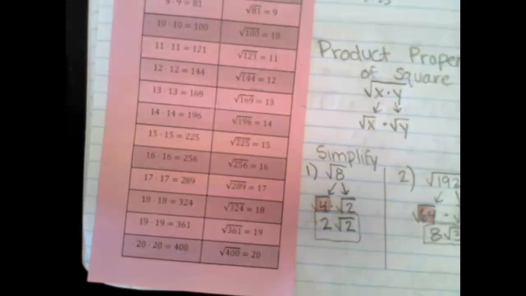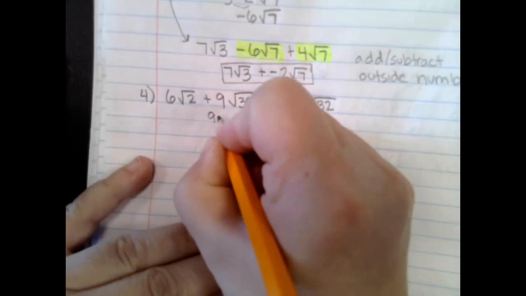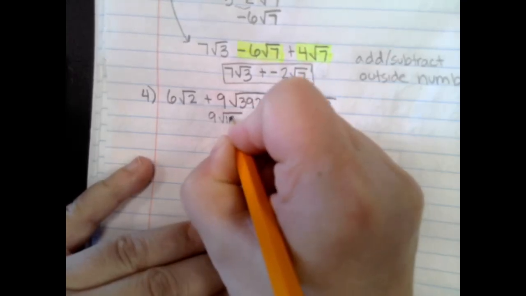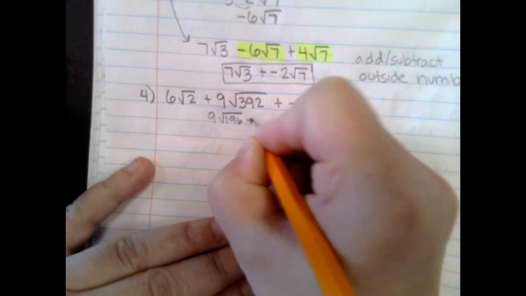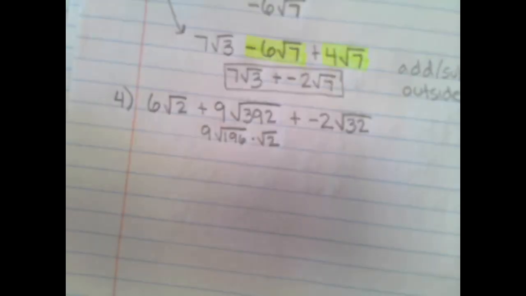196 and 2. So we're going to split that up into 2 square roots. The square root of 196 and the square root of 2. So we're going to do 9 times the square root of 196 times the square root of 2. So when we did 392 divided by 196, our answer was 2.